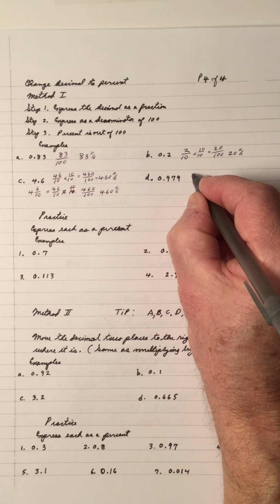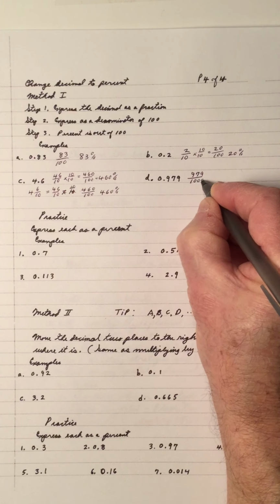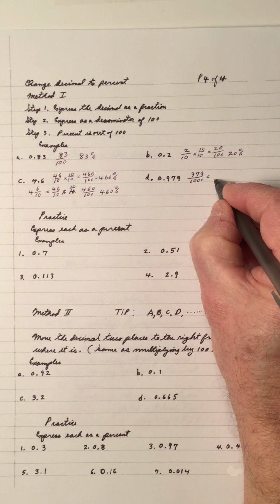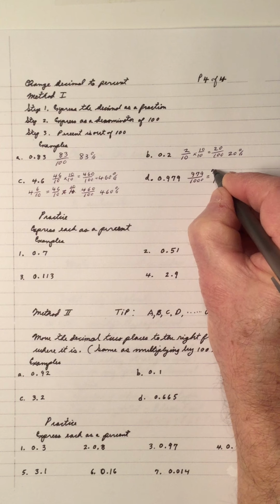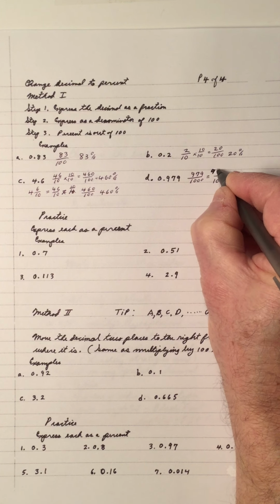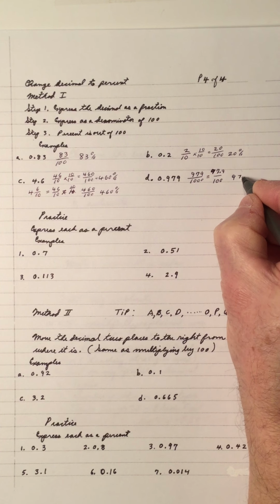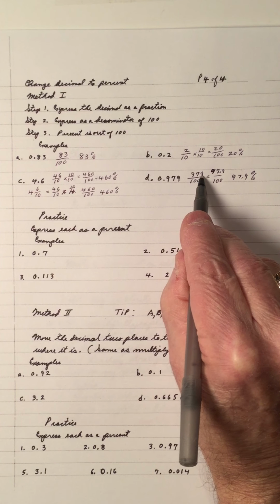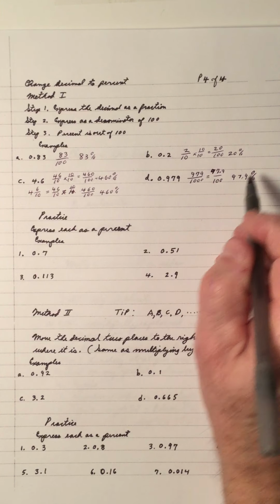And as a fraction, 0.979 is 979 over 1,000, because the 9 is in the thousandths place. And if we divide by 10, we get 100. If we divide by 10, 97.9. So that's 97.9%. Notice I divided by 10. When you divide by 10, the decimal moves one place left. So 97.9 over 100 is 97.9%.